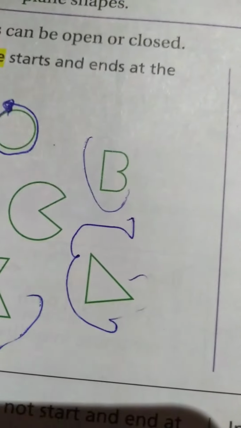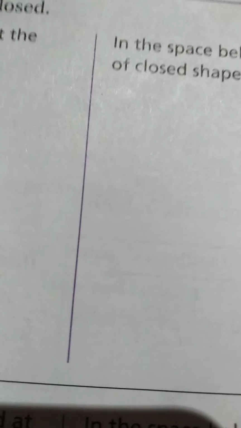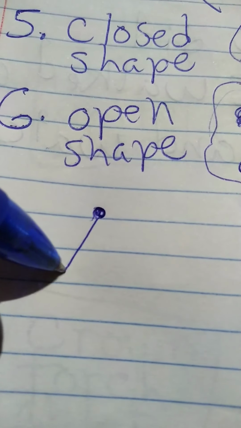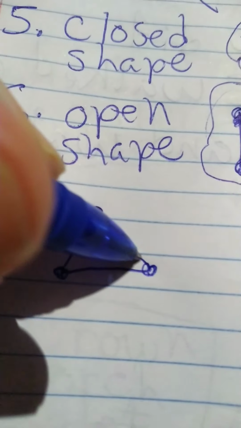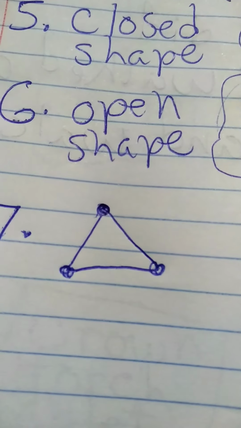So what we're going to do right now, it says, in the space below, draw more examples of closed shapes. So we're going to do that in our notebook. Let's go with number 7. We're going to draw some closed shapes. So give me a triangle. Give me an endpoint. We're going to come down with a line segment. We're going to go over with a line segment. And we're going to connect that point. So that's a closed shape, right?